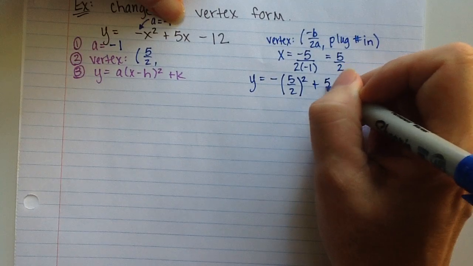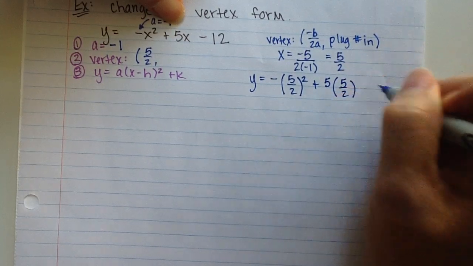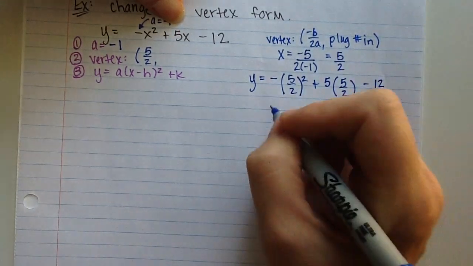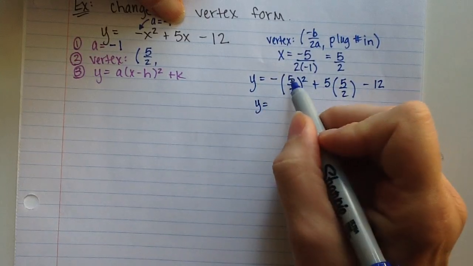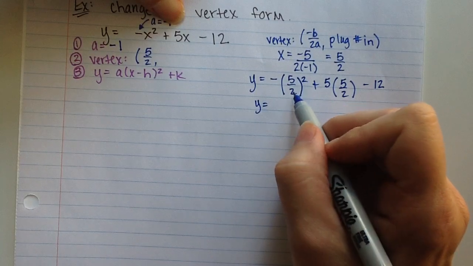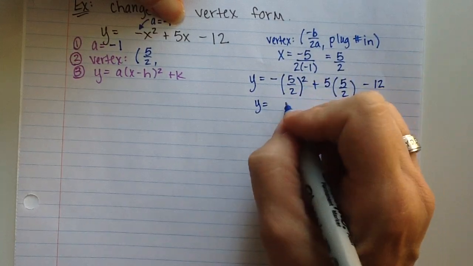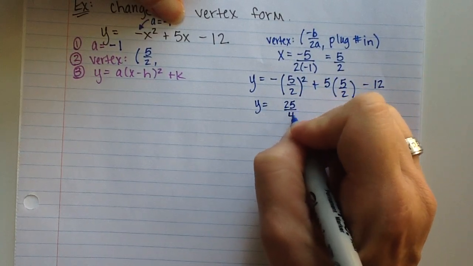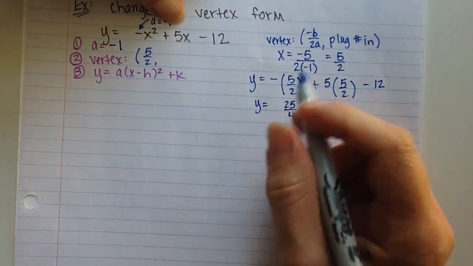So then I have plus 5 times 5 halves minus 12. So that's going to be 5 halves squared. Basically, I'm going to do 5 squared and 2 squared. So that's going to be 25 fourths. And then I put that negative out in front.